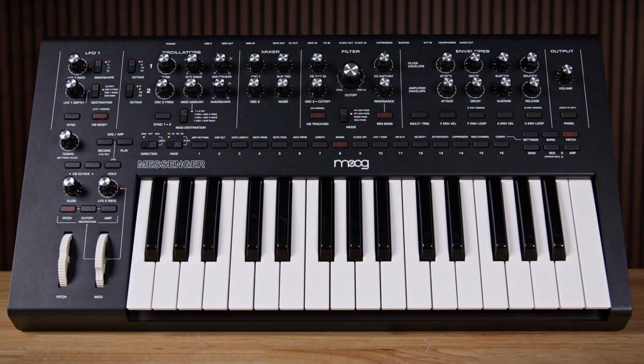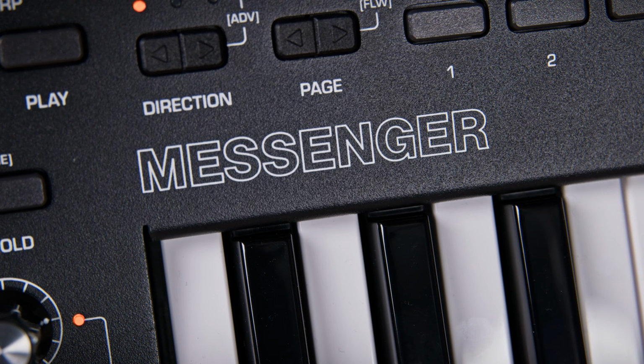If you do not have a Moog sound in your arsenal, this Moog Messenger is definitely something to consider.